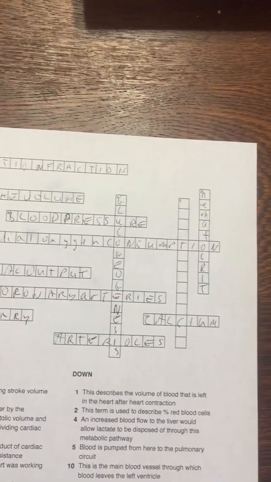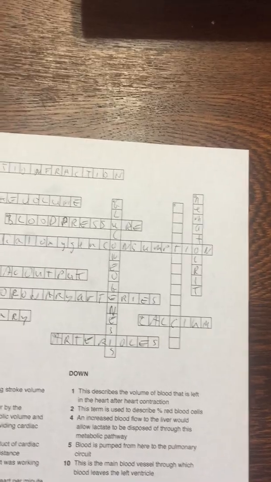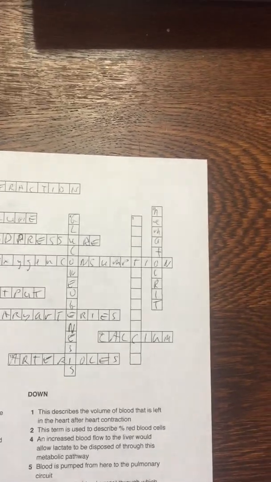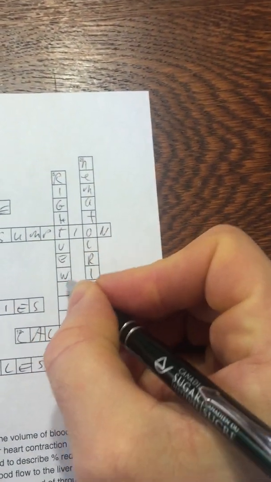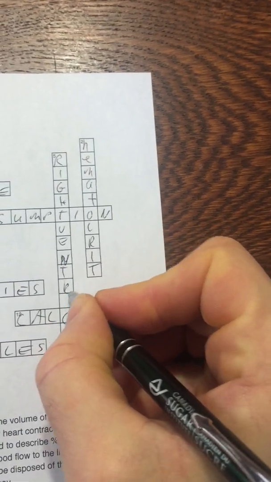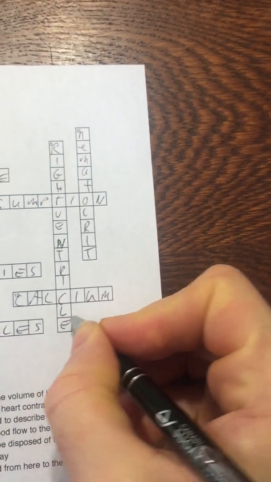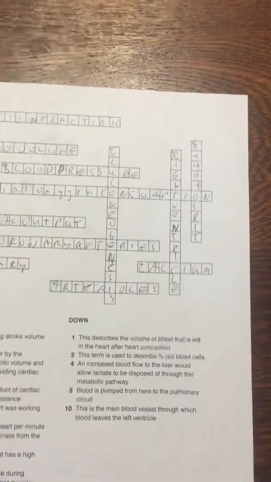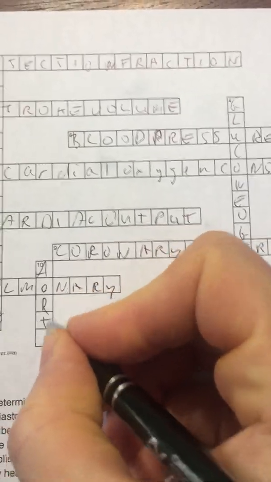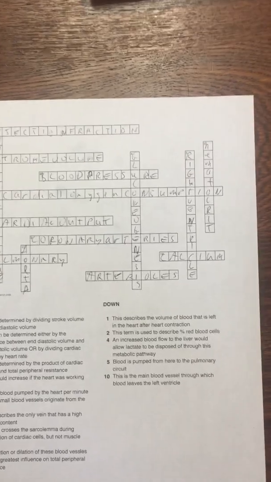5 down, blood is pumped from here to the pulmonary circuit. This would be the right ventricle. And the last one, 10 down, this is the main blood vessel through which blood leaves the left ventricle. This would be your aorta. So that is the solution to your crossword puzzle.